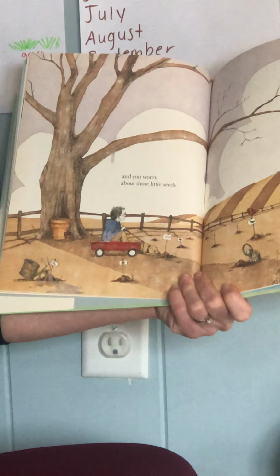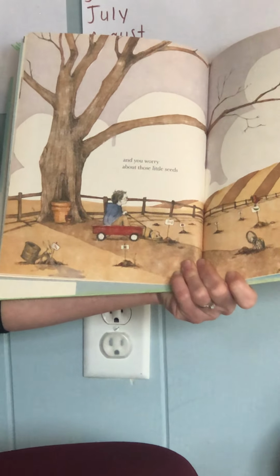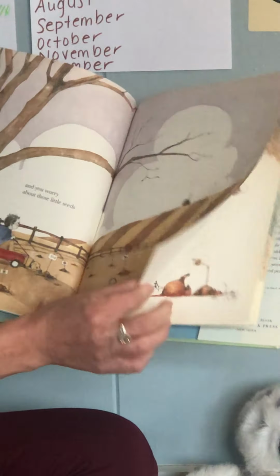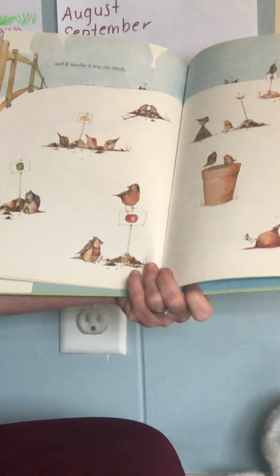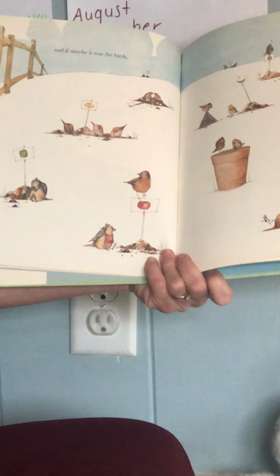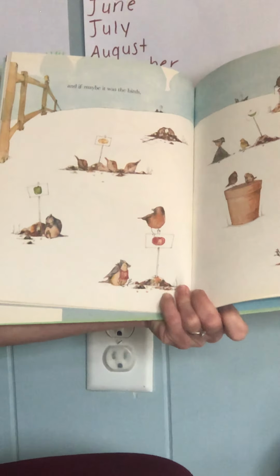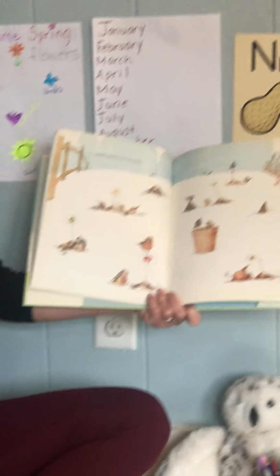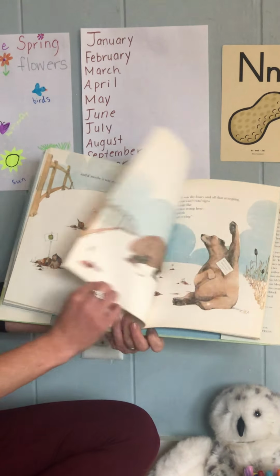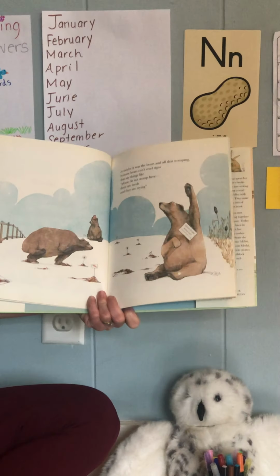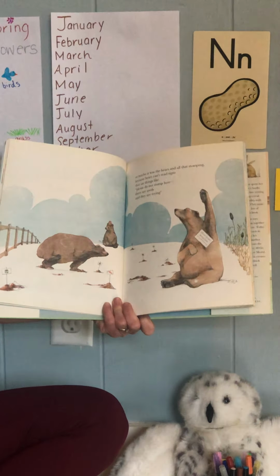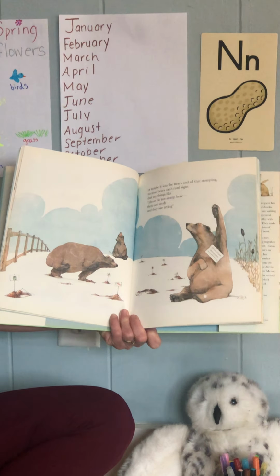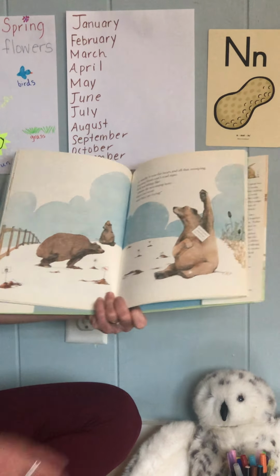And you worry about those little seeds. I wonder why he's worried. Maybe he's worried that they won't grow. And you worry if maybe it was the birds. There's a lot happening on these pages. There's some birds digging up all the seeds, maybe trying to eat the seeds. Or maybe it was the bears and all the stomping, because bears can't read signs that say things like, please don't stomp here. The seeds are trying.